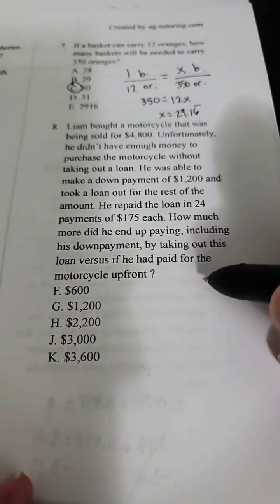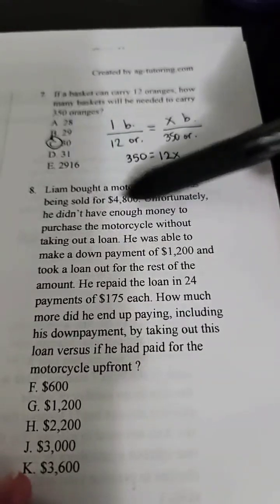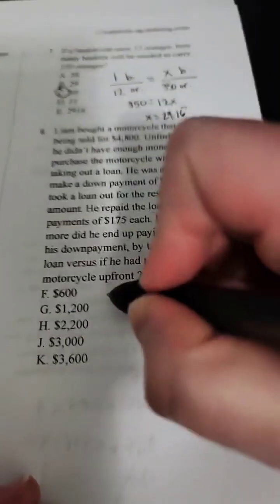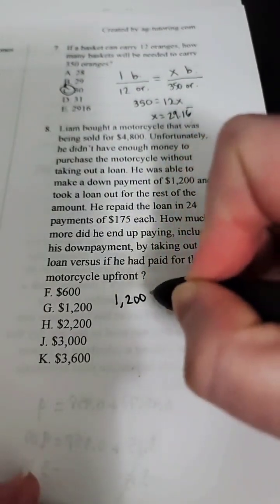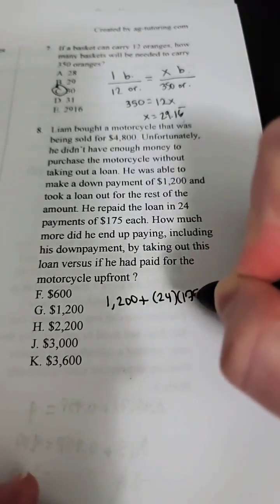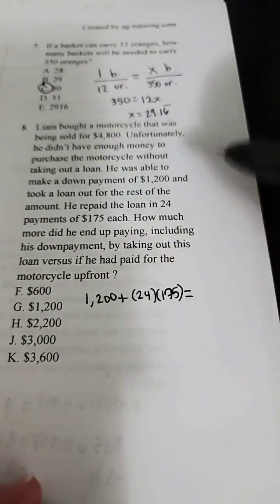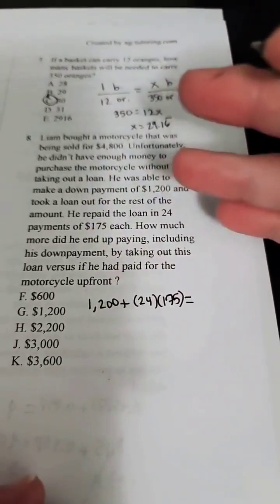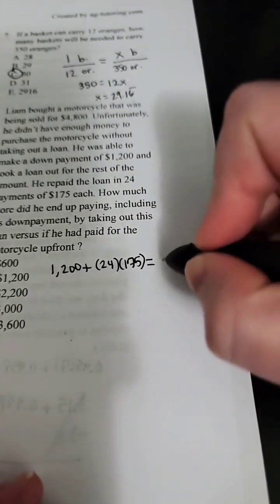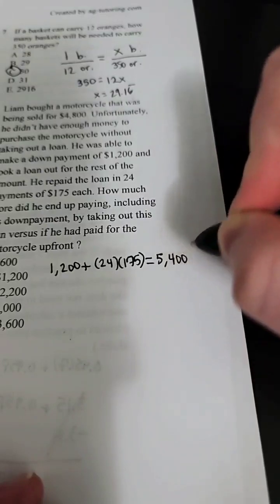So, for this one, we want to know how much more he ended up paying. So let's calculate how much he paid, and then we're going to subtract the price that it was selling for, the $4,800. So let's say that what he's paying is the down payment, $1,200, plus the 24 payments of $175 each. So that's going to give us how much he's paying for this motorcycle with the loan that he has gotten. So when we multiply and add all that up, we're going to get $5,400.